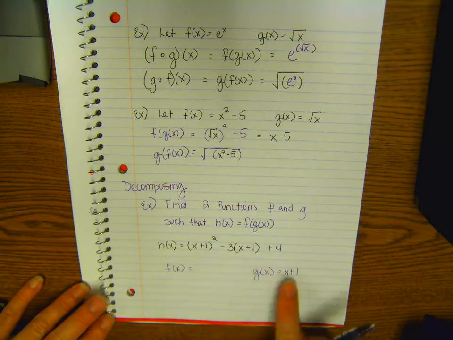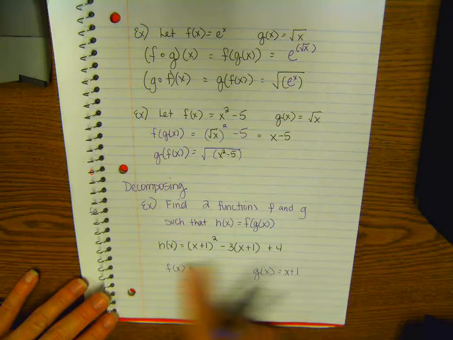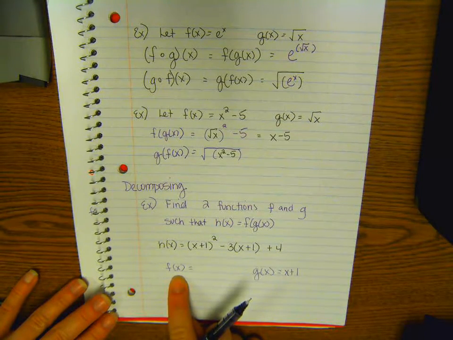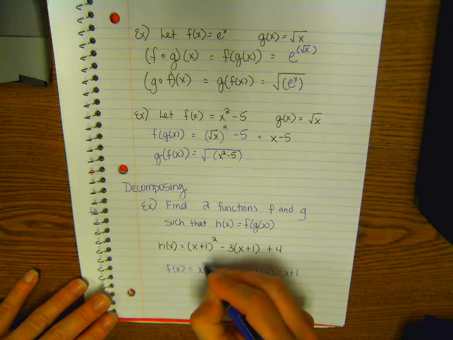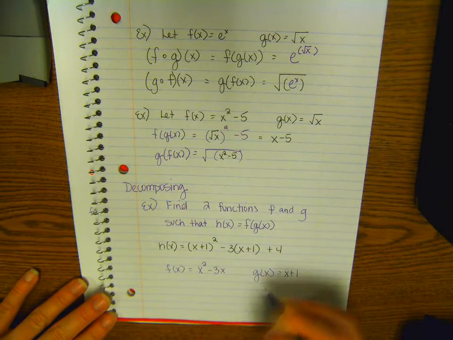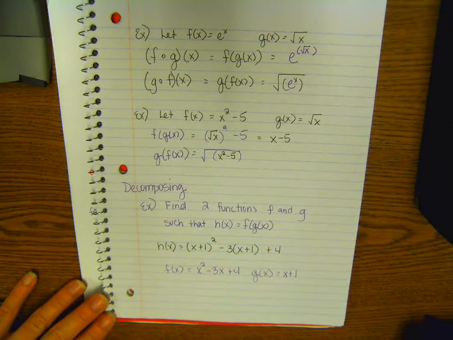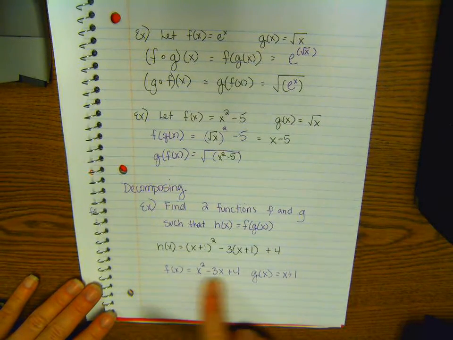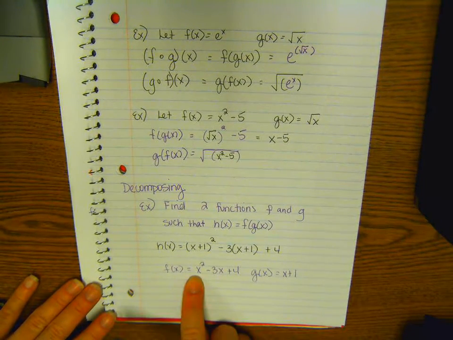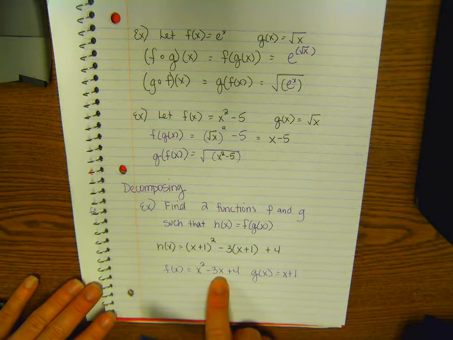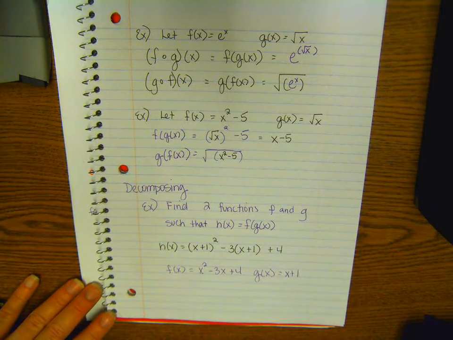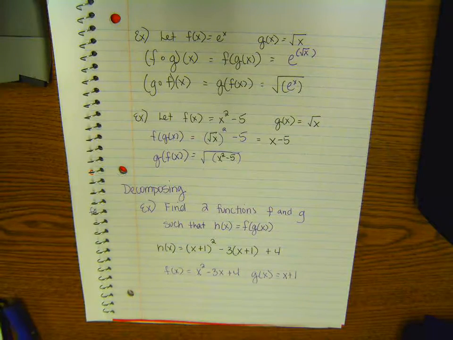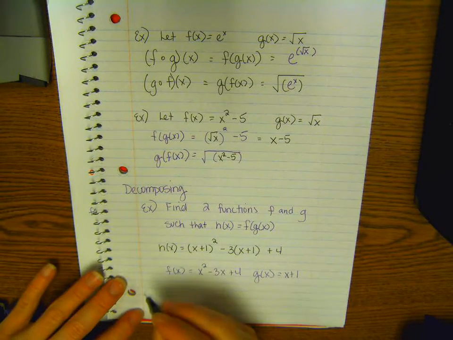Yeah, so if these x plus 1s were x's, that would be my f of x function. So what would it be? All right. If I had put that x plus 1 in for x in these spots, I would have x plus 1 squared minus 3 parentheses x plus 1 plus 4. That's what we see up there. Okay, let's try another one. This one does have more than one answer.